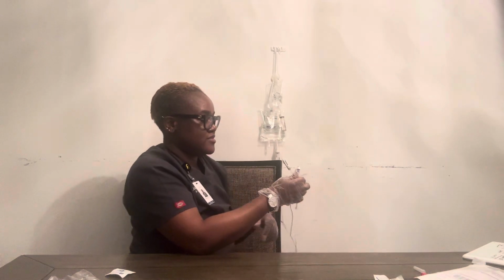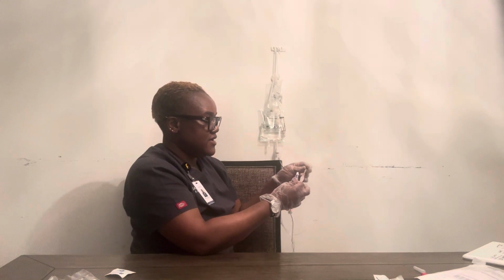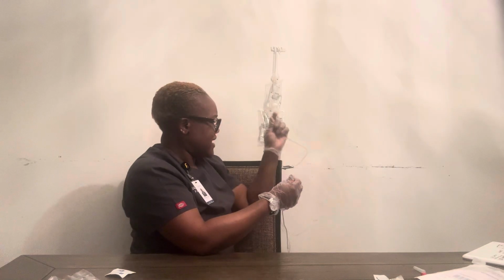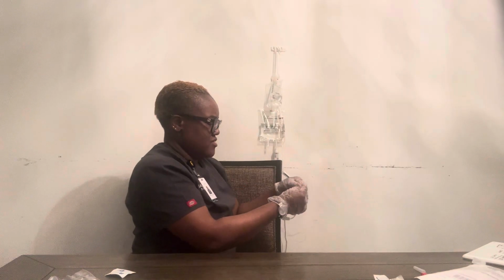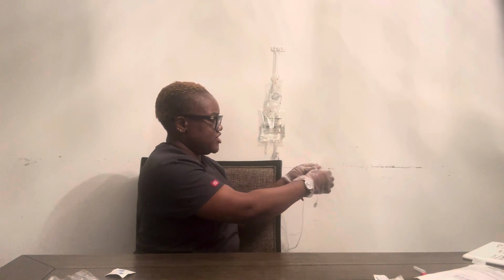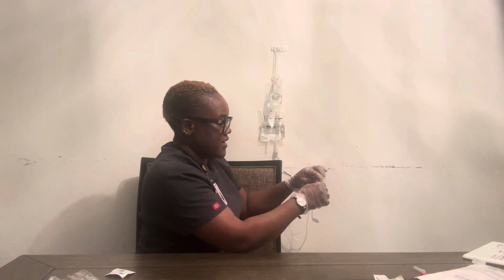I'm gonna allow it to dry. And once it's dry, I'm gonna attach my amoxicillin medication to my primary line.